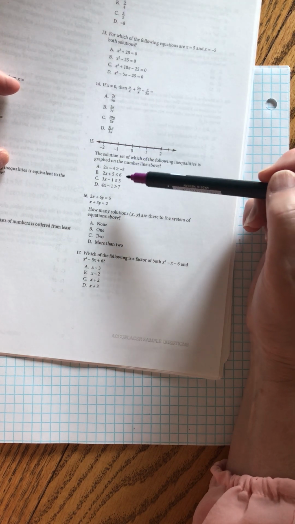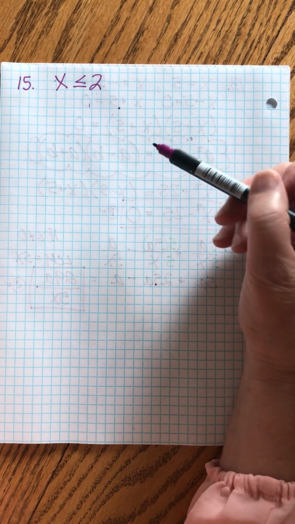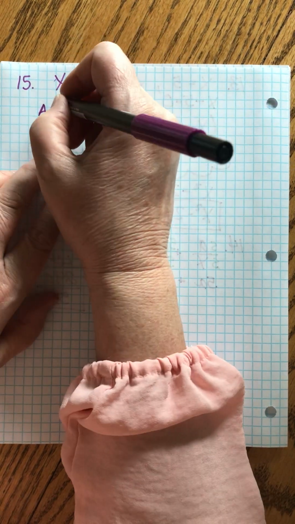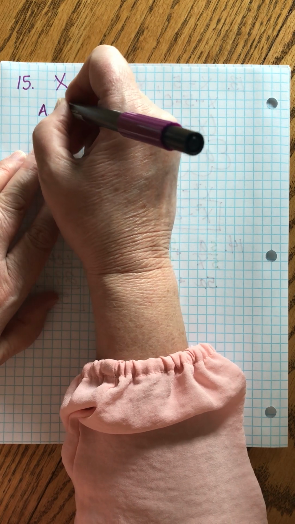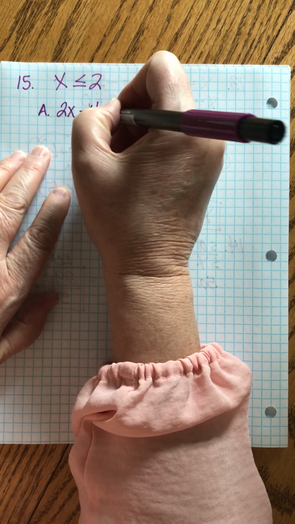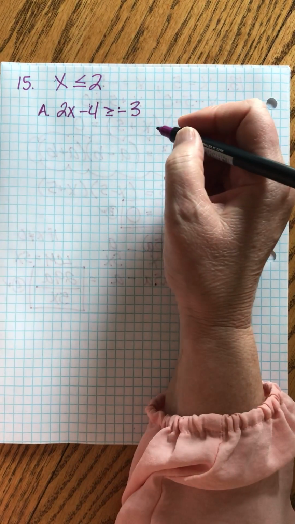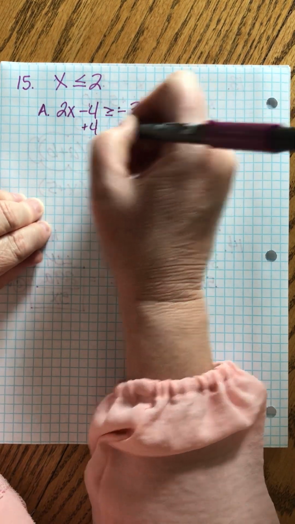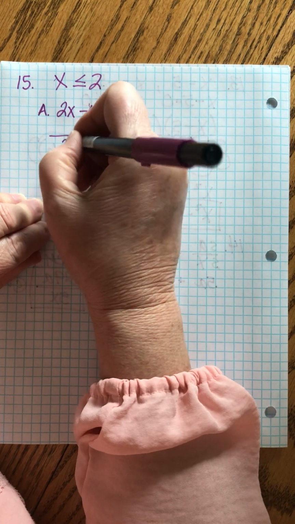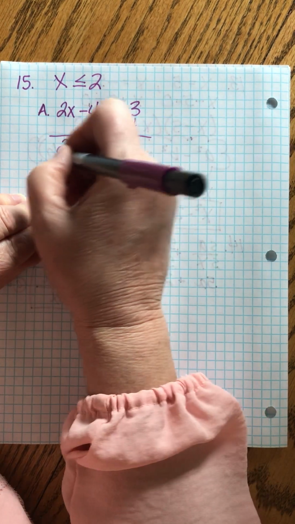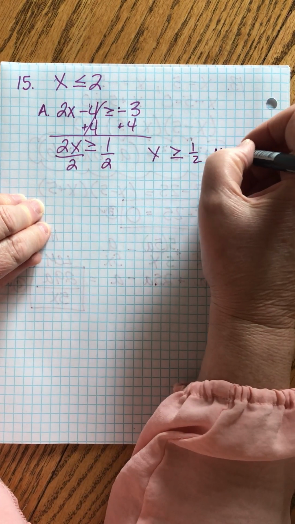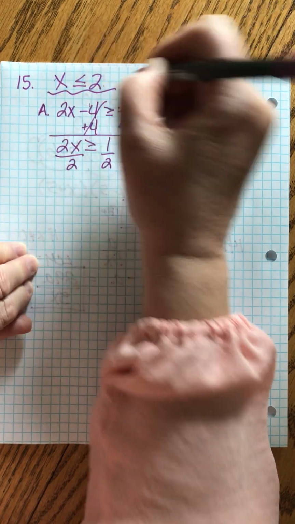And so rather than guessing, I'm just going to go ahead and calculate for each one of those answers. We'll compute the actual simplified version. So the first one is 2x minus 4 is greater than or equal to minus 3. All right, so we're going to add 4 to both sides. We get 2x is greater than or equal to 1. x is greater than or equal to 1/2. No, that's not what we're looking for. We're looking for this.